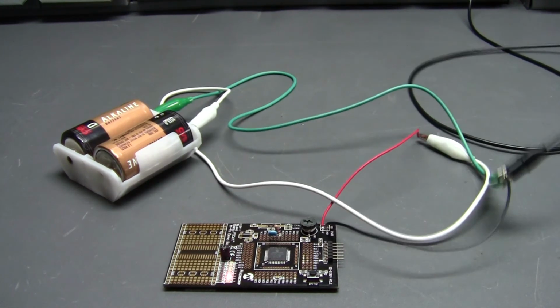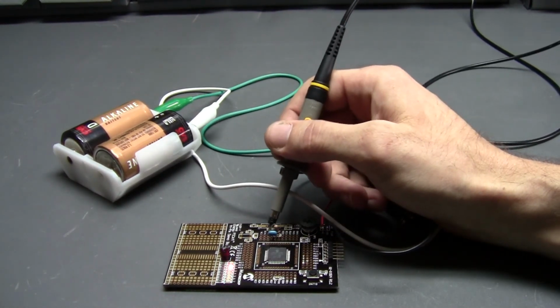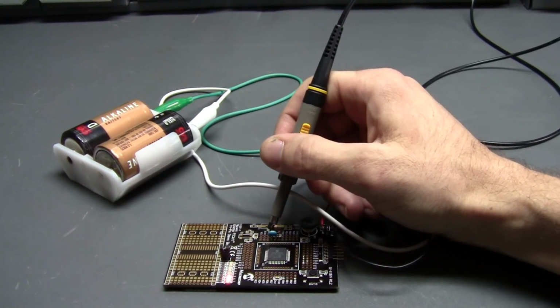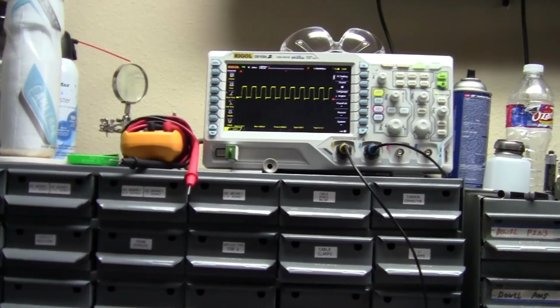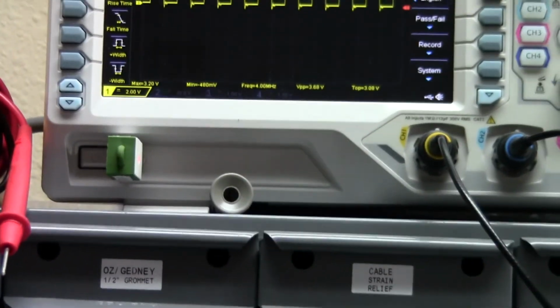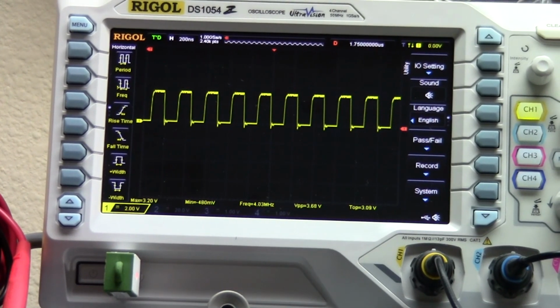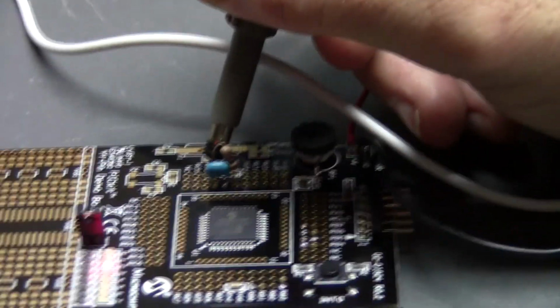And if I probe RA6 over here, as we were talking about earlier, you can see, well, I don't know if you can see, but that is a frequency of 4 megahertz, not really the period. Anyway, back down to the board here.